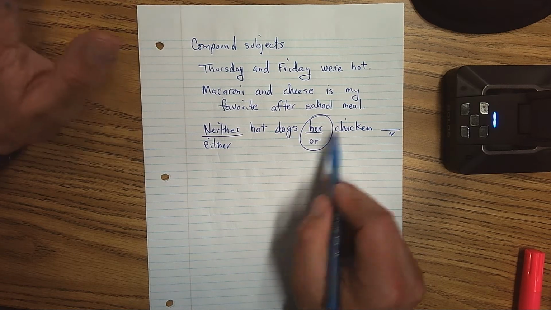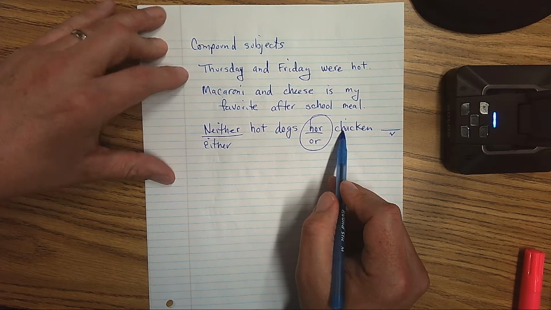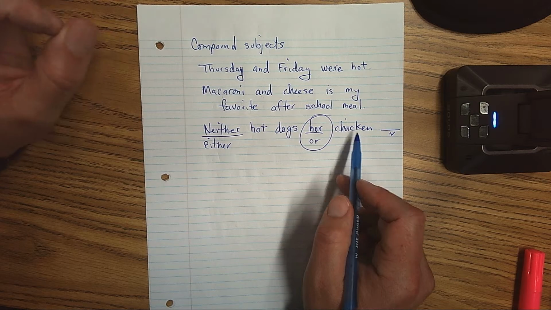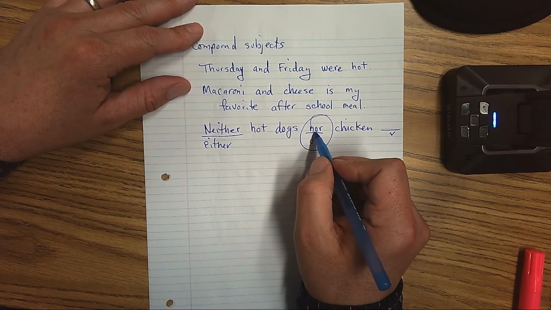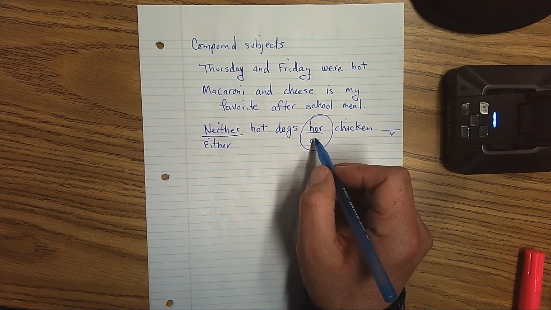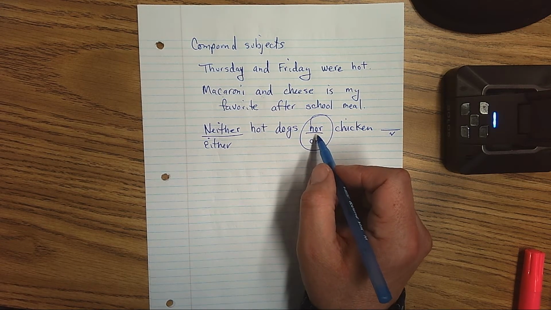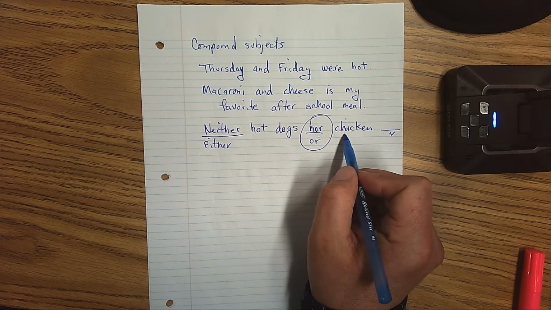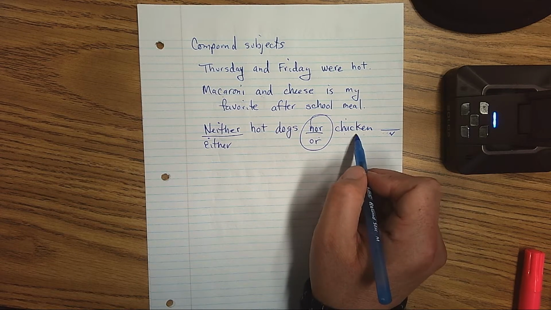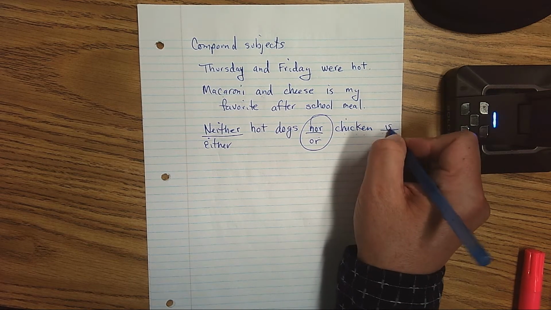So we're only asking about one of them. But for the grammar rule, when they're joined with or or nor, make the verb agree with the subject closest to it. All right? And since chicken is closest to it, chicken is singular, so this is singular.